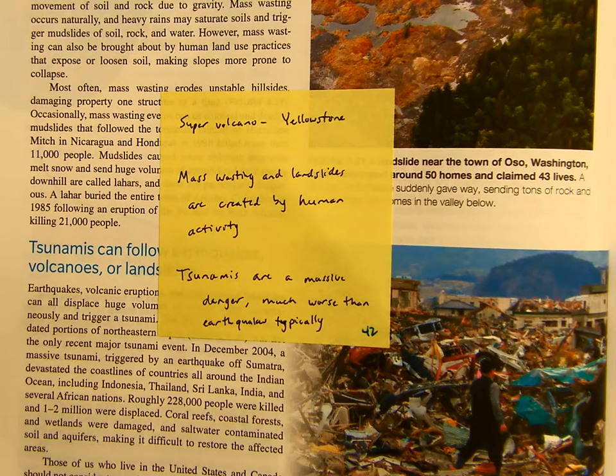Tsunamis are a massive danger and they're typically much worse than earthquakes. An earthquake can hit a certain area and take down a few buildings here and there, but a tsunami just comes in and does massive flooding across a really large area. That's why tsunamis are typically the most scary thing comparatively.